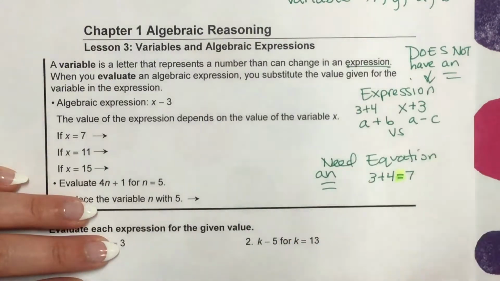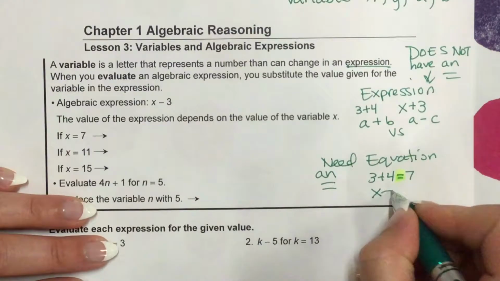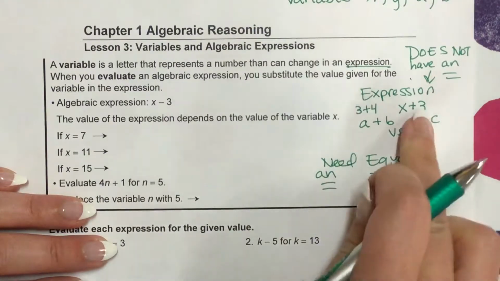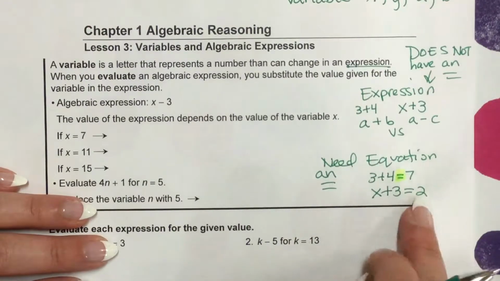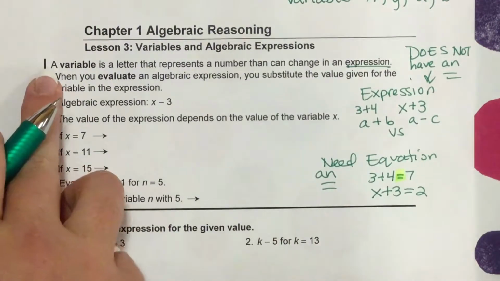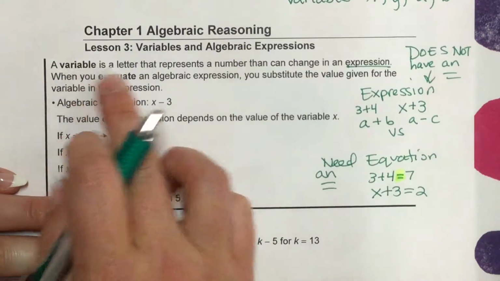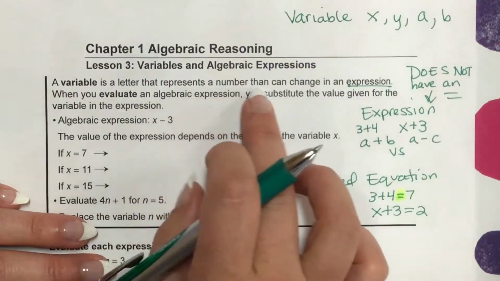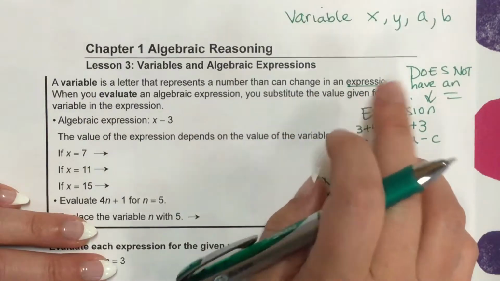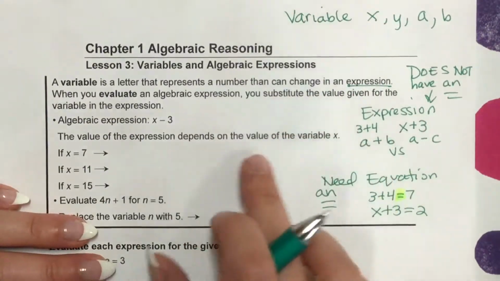Okay, so here we could have another equation, x plus 3 equals 2. We had x plus 3, and that was an expression, but once we add this equals 2, it becomes an equation. So a variable, going back here, is a letter, could be x, y, a, b, that represents a number that can change in an expression. An expression is something that does not have an equal sign.